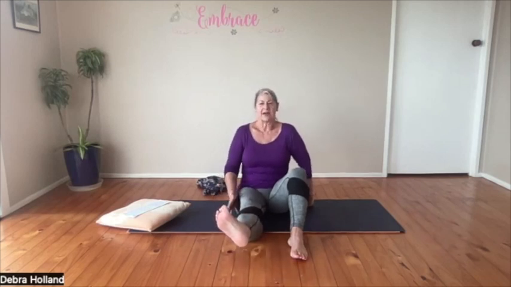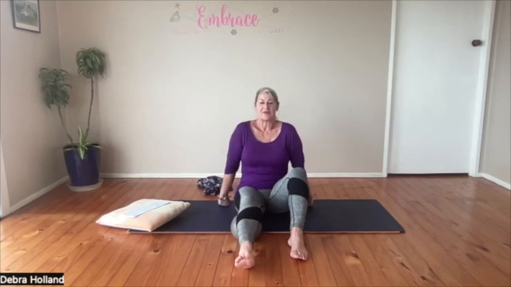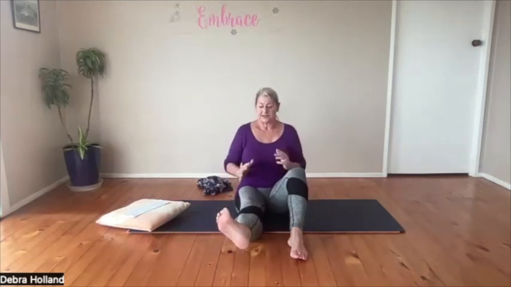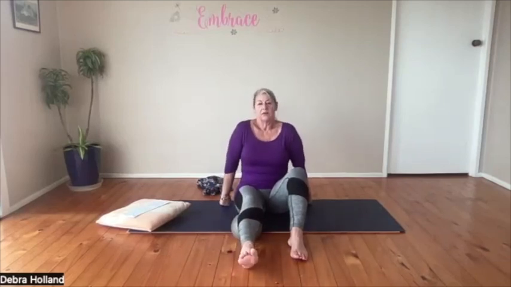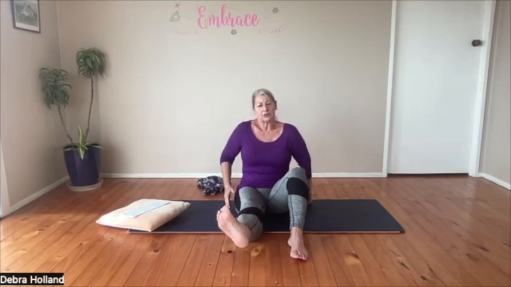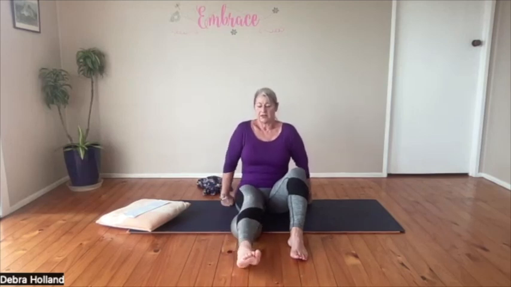Oh, it's the outer thigh. I got it wrong. Outer thigh. 1, 2, 3. You're really pulling the hips in. 1, 2, 3. So just like we did when we were standing up, but you're using the press of the ball just to get a little bit more activation in the muscles.